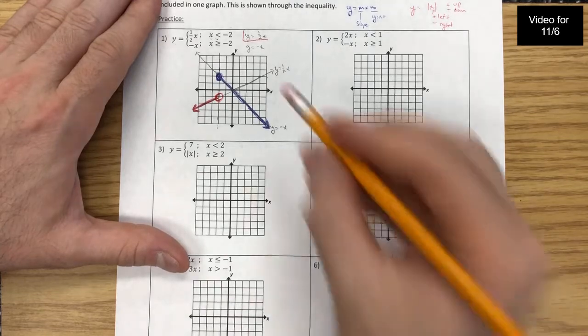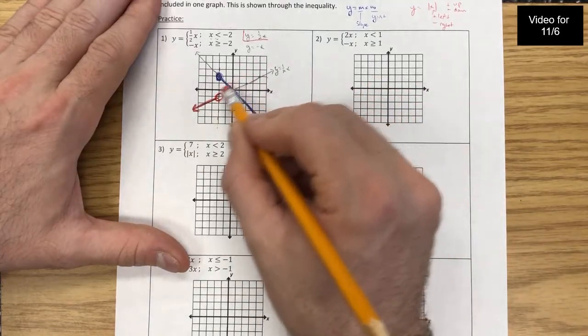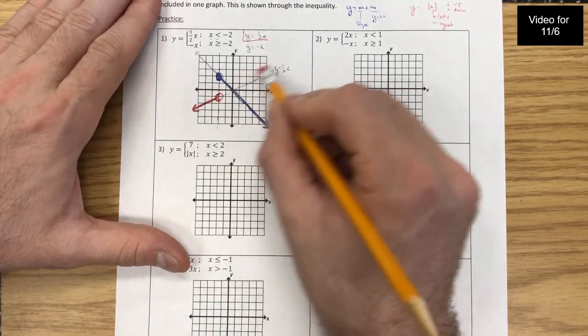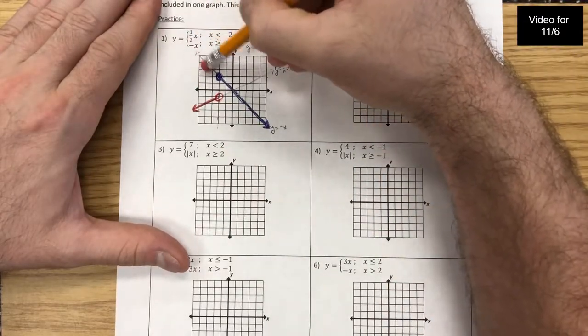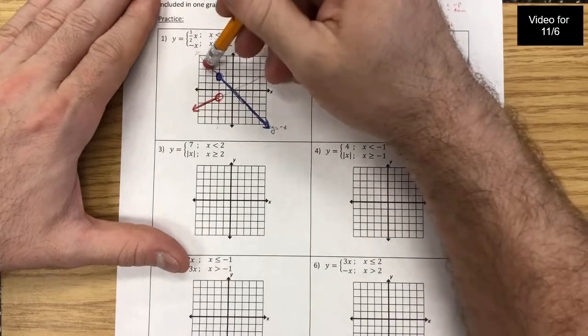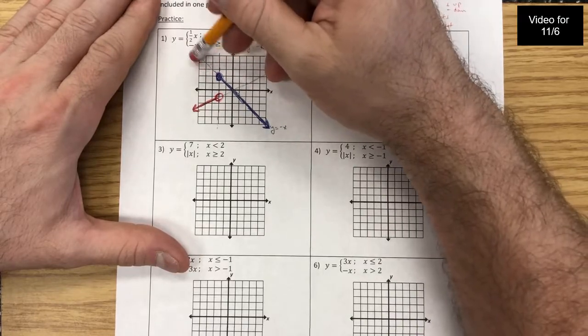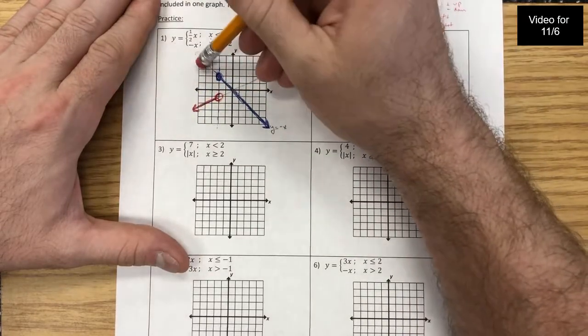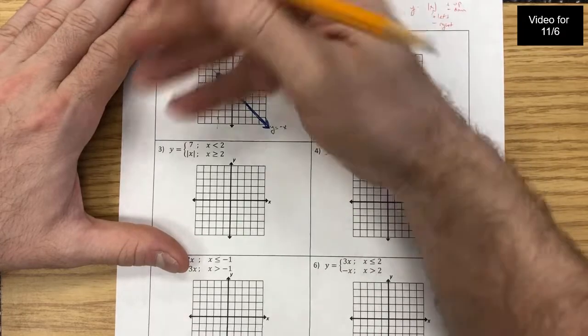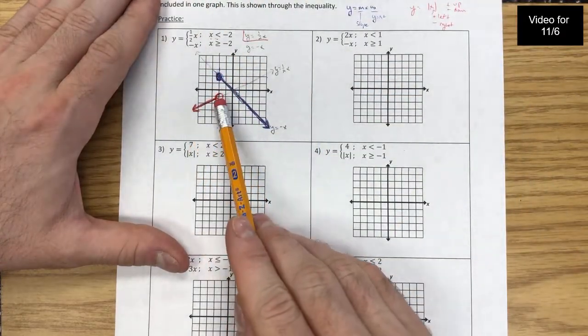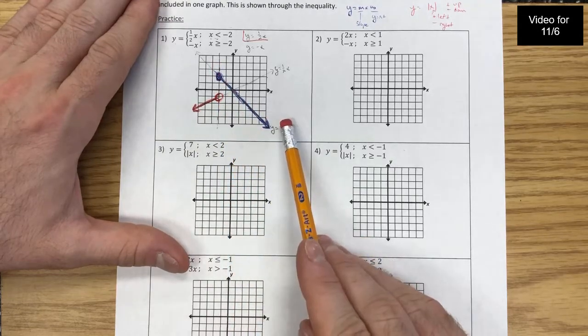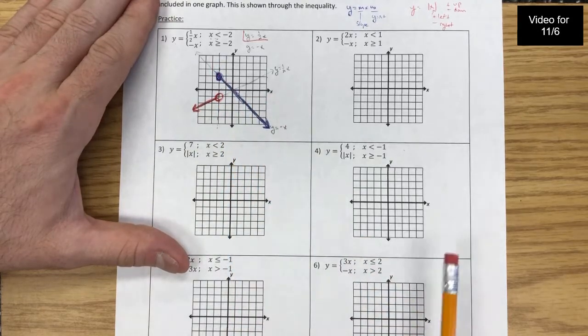And the reason why I do it in pencil is that I tend to like to go over and erase the part that's not included. Now I'm going to leave a little bit of a shadow just so you can see that the graph would go there if it weren't for these domain restrictions. But we know that the only part of the graph that we truly use is this part of the red graph and that part of the blue graph. Nothing else exists.